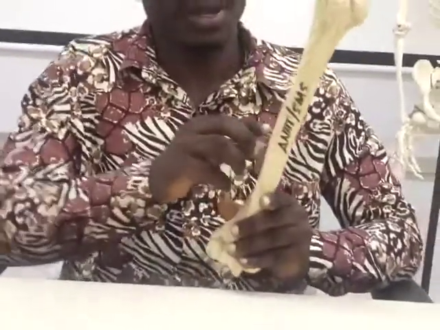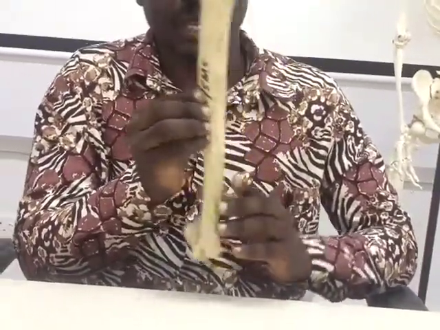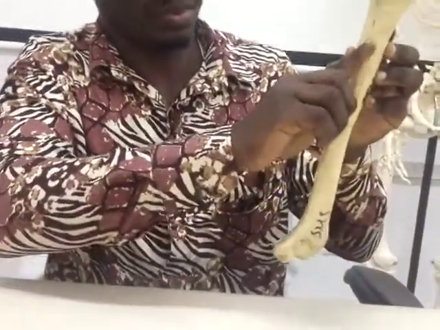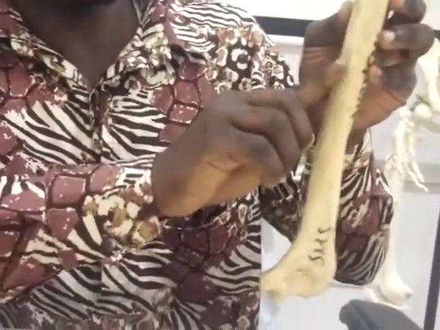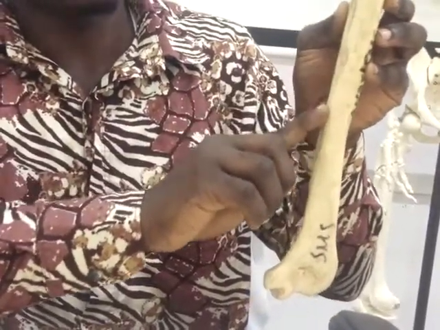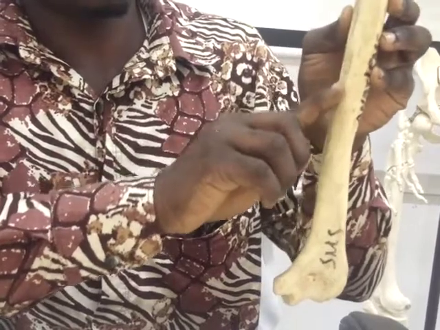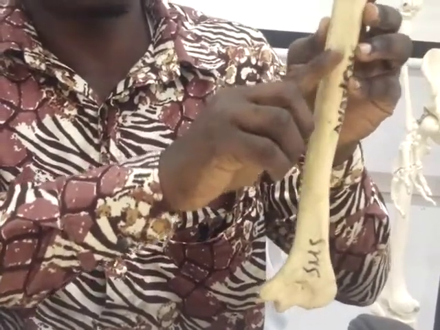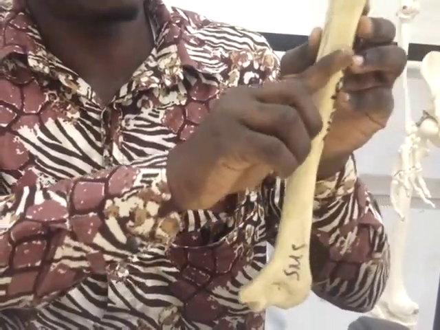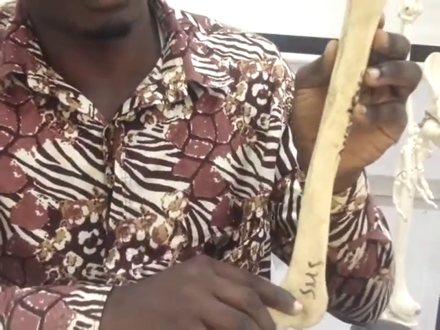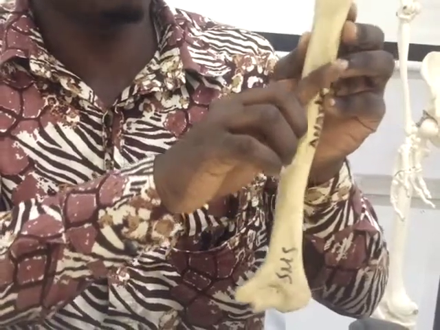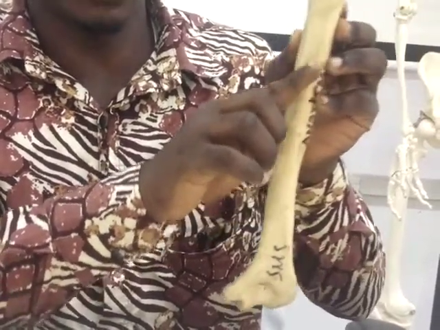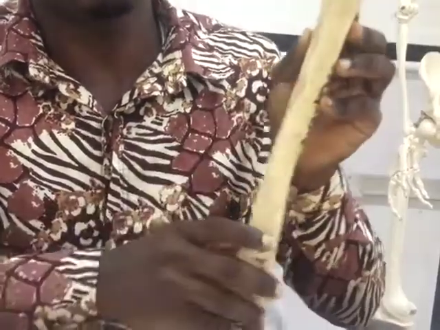Now, at the posterior aspect of the proximal shaft of the humerus is a radial groove. Now this radial groove, as a result of transmitting the radial nerve, is also known as the spiral groove. Not only the radial nerve is admitted here, but also the profunda brachii artery, the deep artery of the arm.